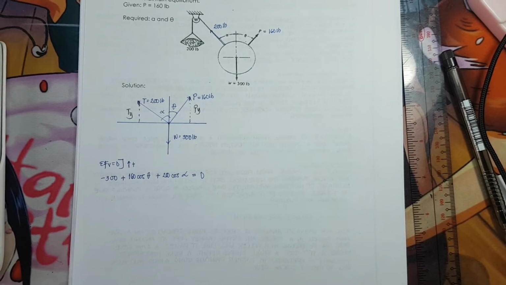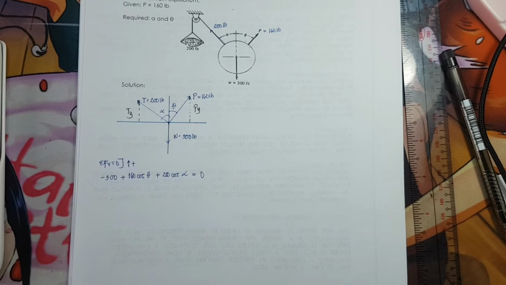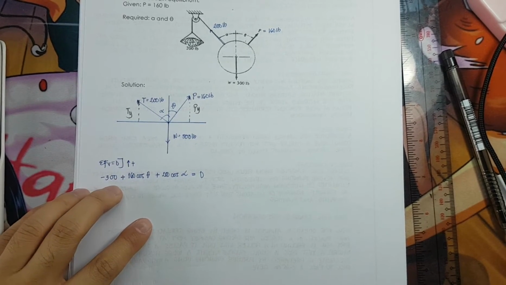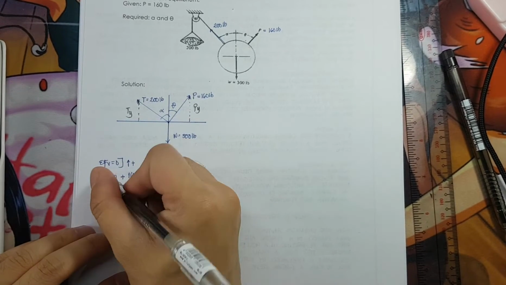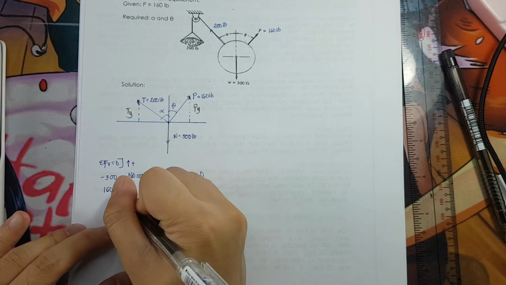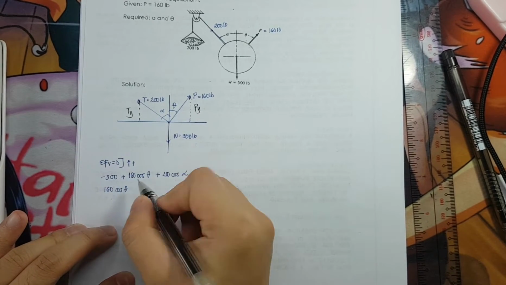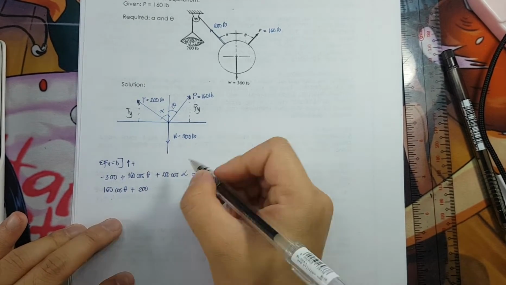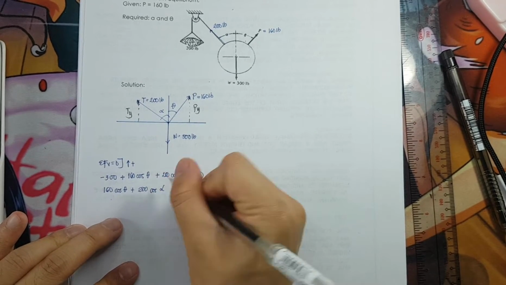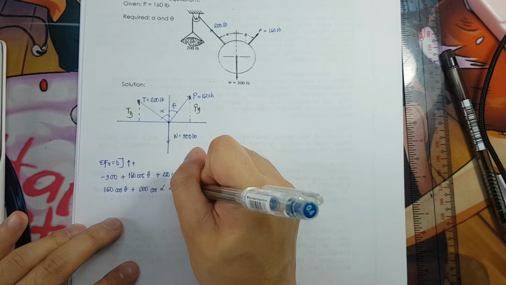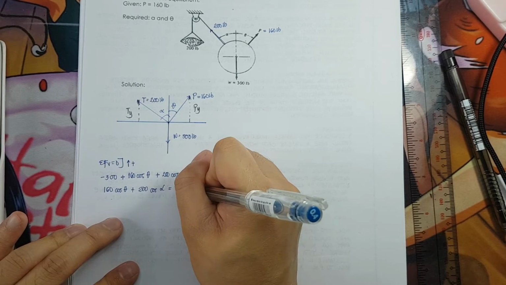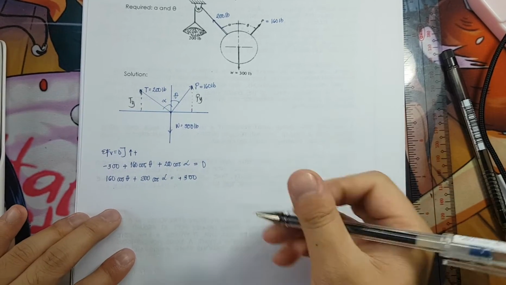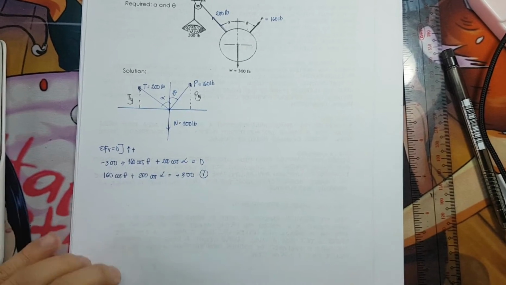Okay, so if we simplify this, 160 cosine theta plus 200 cosine alpha is equivalent to positive 300. And this would be my equation number 1.